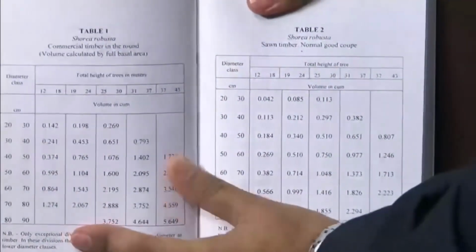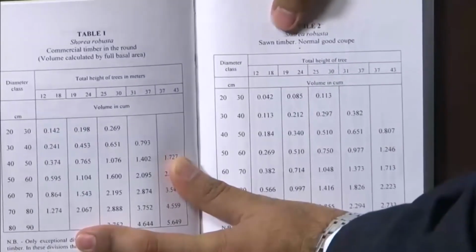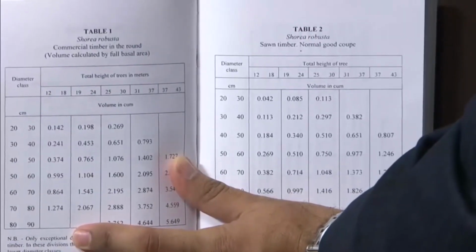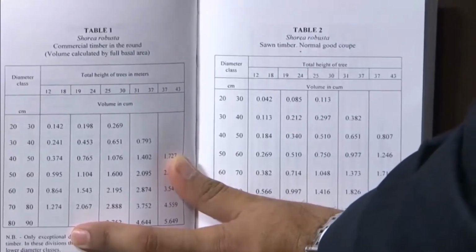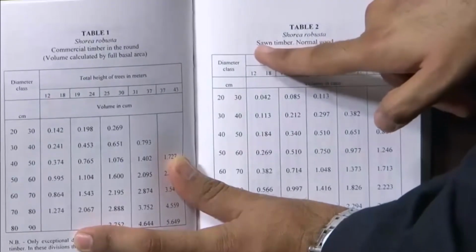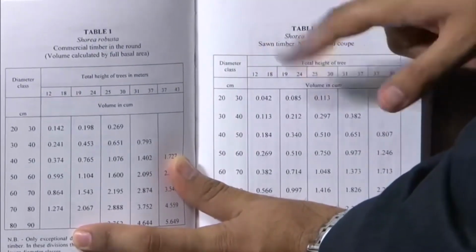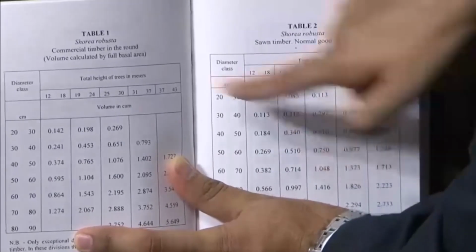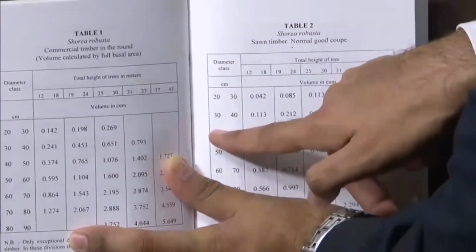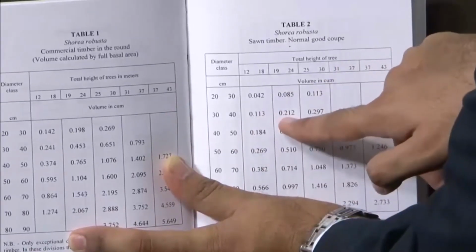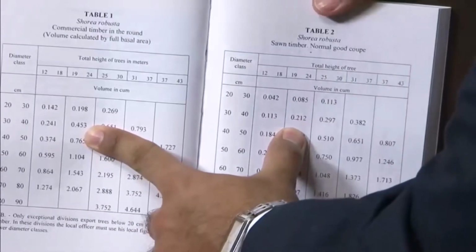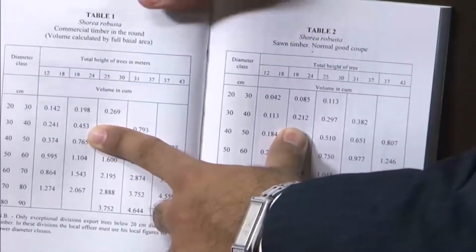Now this is another table that gives us for Shorea robusta the sawn timber in a normal good coop. Coop is an area in which you are performing felling operations and extracting timber out of it. For that coop, if you want to find out the volume of sawn timber that you can extract from a tree of this diameter class and height class, you can get it from here. For instance, for the same dia class 30 to 40 and height class 19 to 24, it says 0.212. Earlier we had the value of 0.453 and this one says 0.212, which tells us that roughly we will be able to extract half of the volume in the sawing operations.